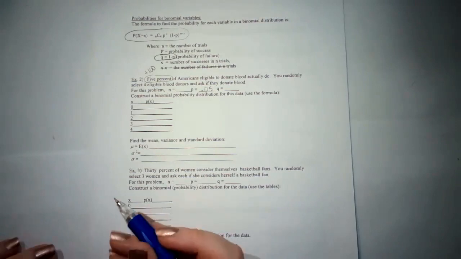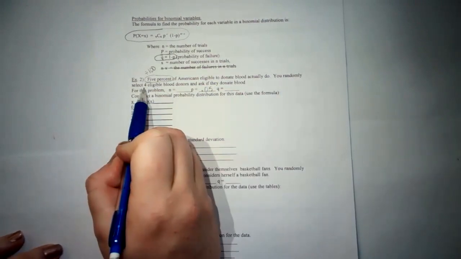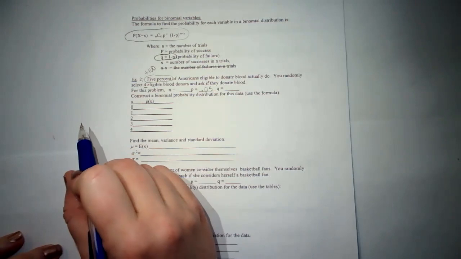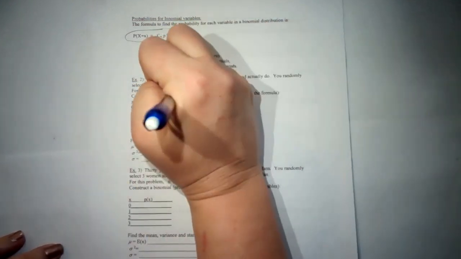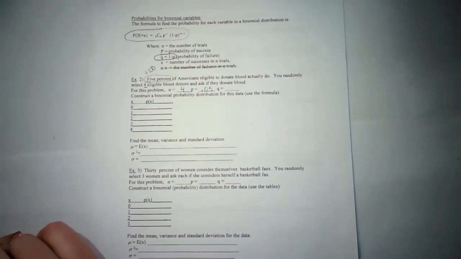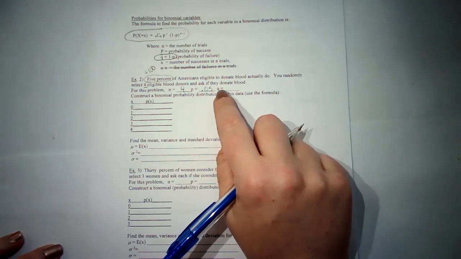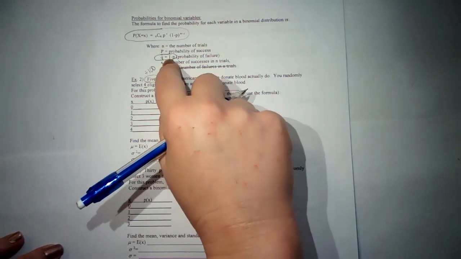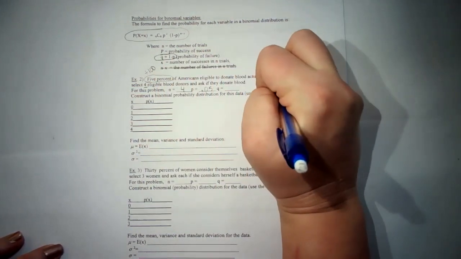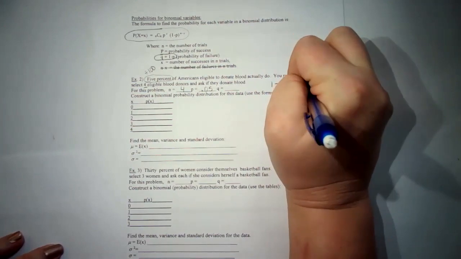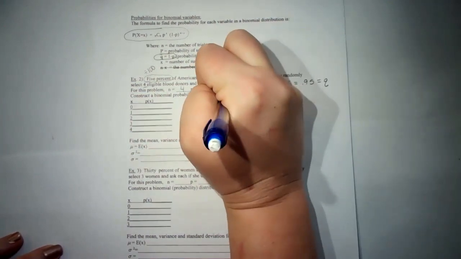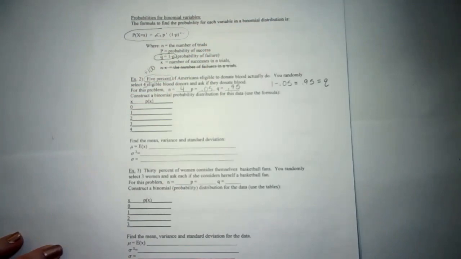You randomly select 4 eligible blood donors. Well, that's kind of like 4 trials. That's your N. That's how many people you're testing there. And you're going to ask if they donate blood. Now we also need Q because we're going to find the mean and the standard deviation. And remember, they don't ever give you Q. How do you find Q again? Good. So I'm going to do 1 minus P. That is my Q. So 0.95.